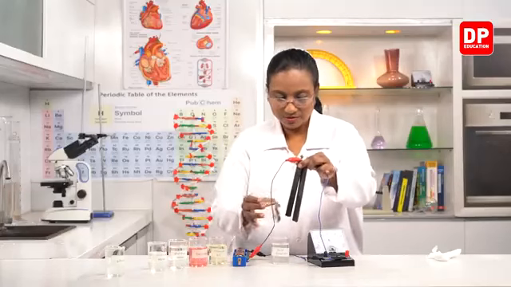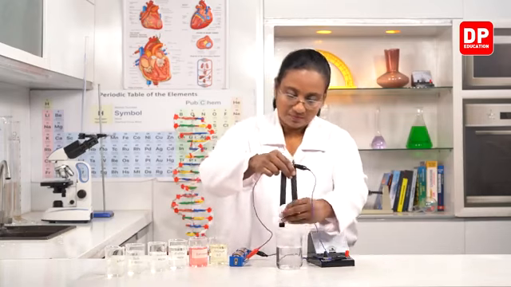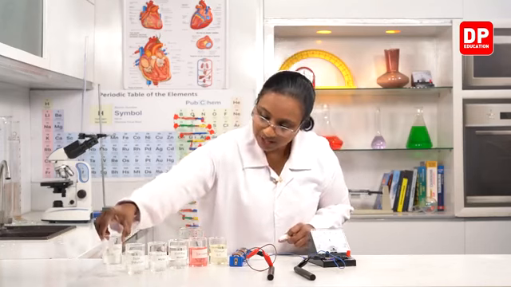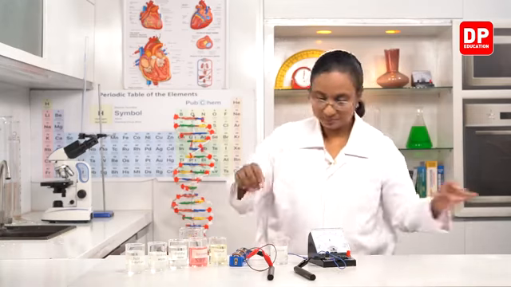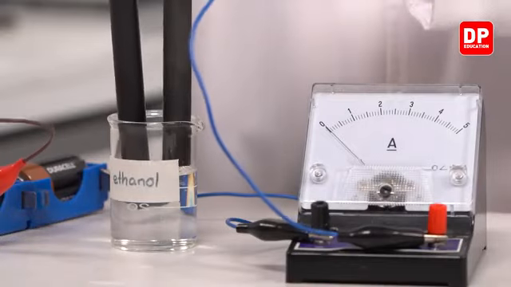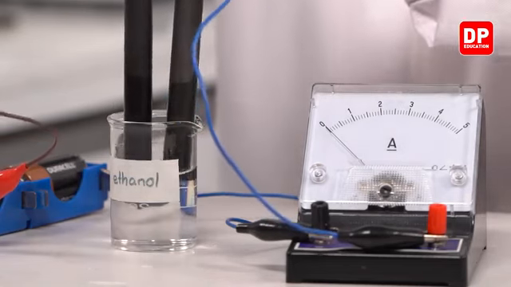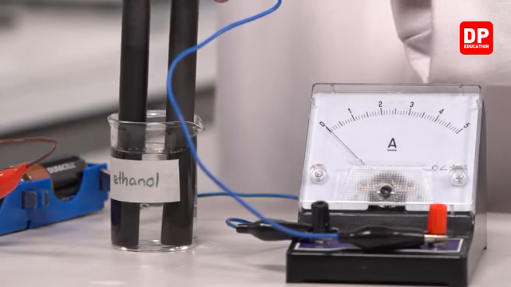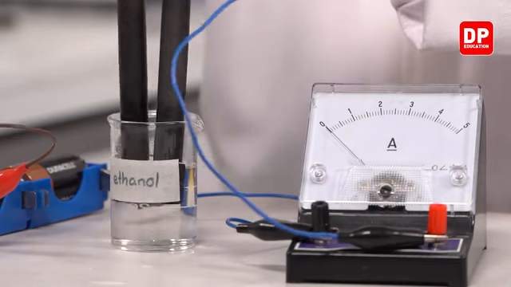We'll wash the electrodes again. And then the last solution, that is ethanol. Again, if I dip the electrodes into ethanol, do you see any change? Is there a deflection? No. So that means ethanol also does not conduct electricity.